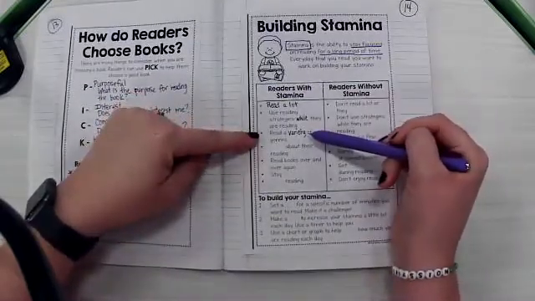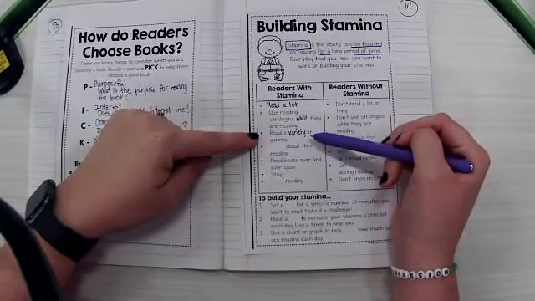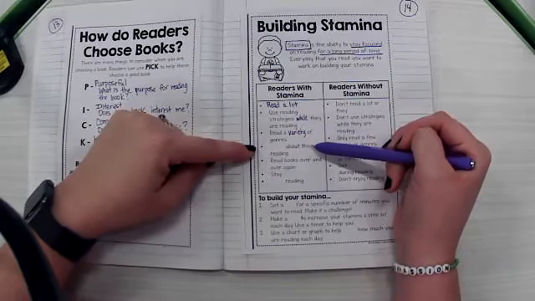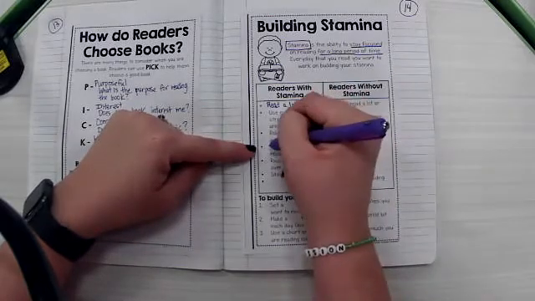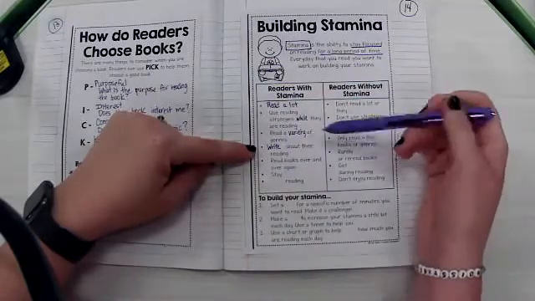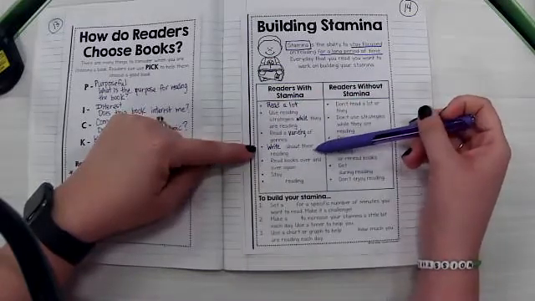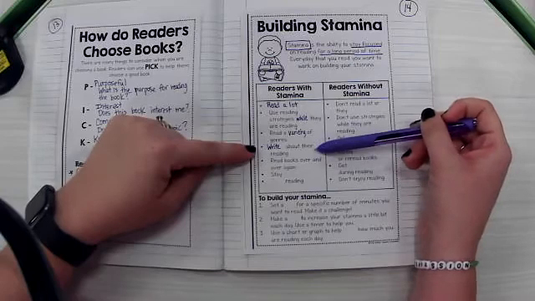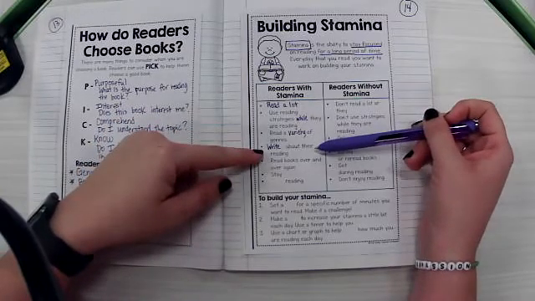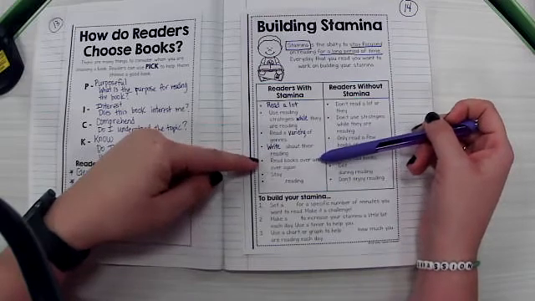So don't just stick with a mystery series. Try to read mystery or comedy, or there's lots of different books. So try out a variety. The fourth is to write about their reading. So you will see that we will be starting our writing responses to reading this week, and this will be a very important part of our reading workshop.